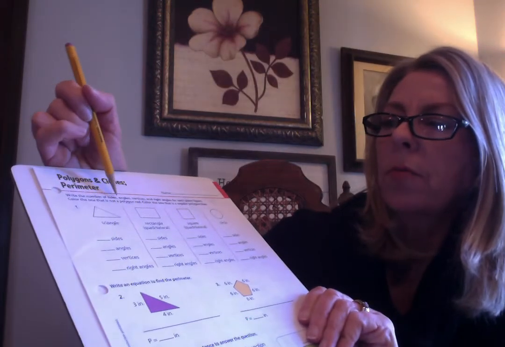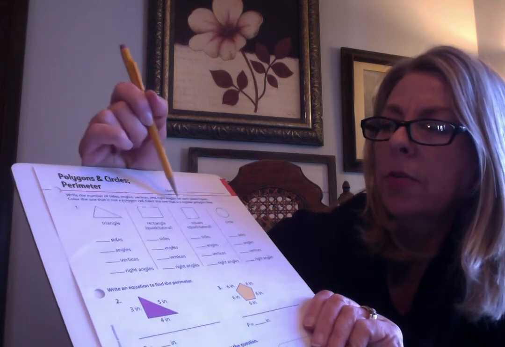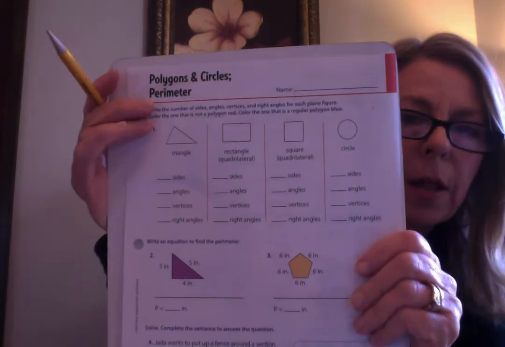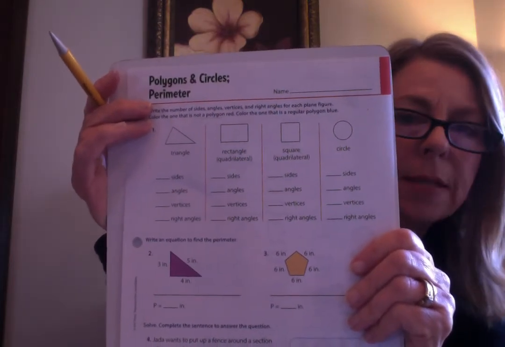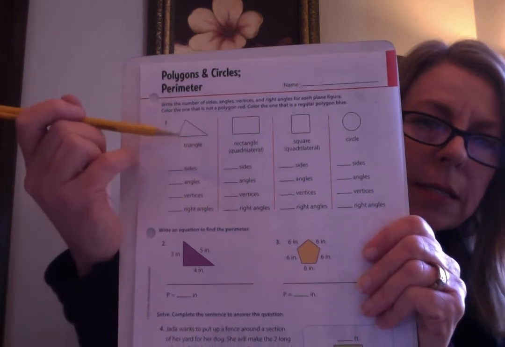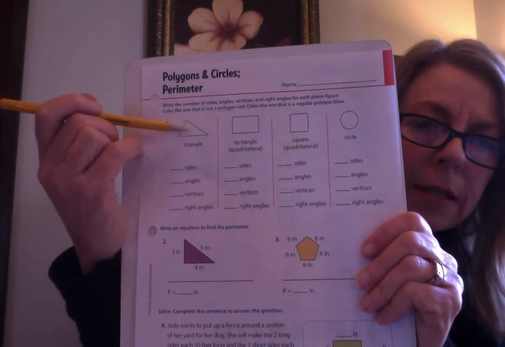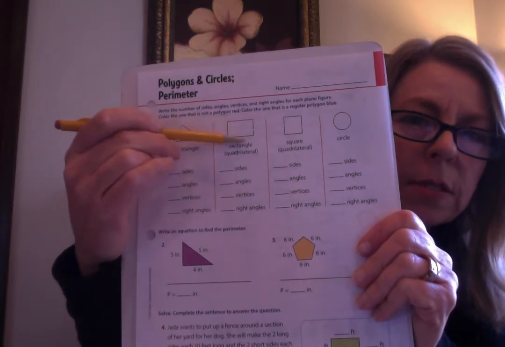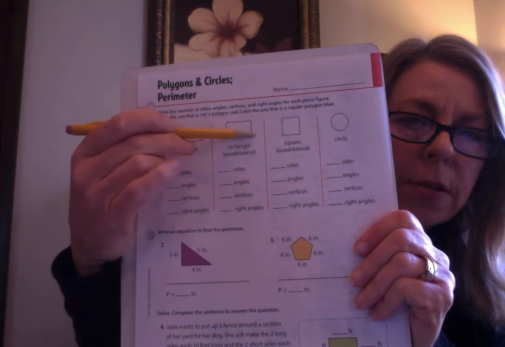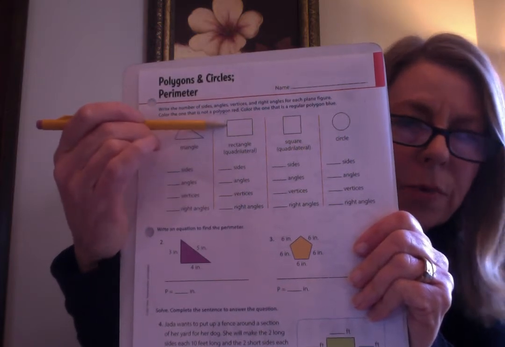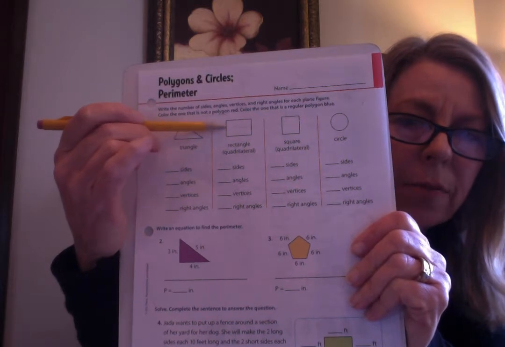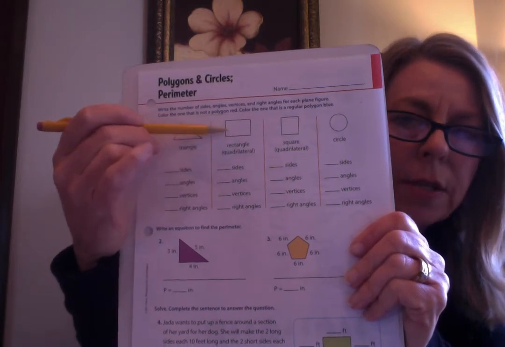So this one is not a polygon. So you're going to color the one that is not a polygon red, and you're going to color the one that is a regular polygon blue. So remember, in a regular polygon, all the sides are the same exact length. Okay? So I can see this length is different than these lengths. So this would be irregular. This one, these two sides are the same, and these two sides are the same, but not all four sides. So this would not be a regular rectangle or a regular quadrilateral. It's irregular because not all the sides are the same length.